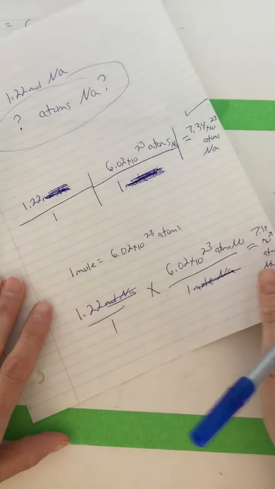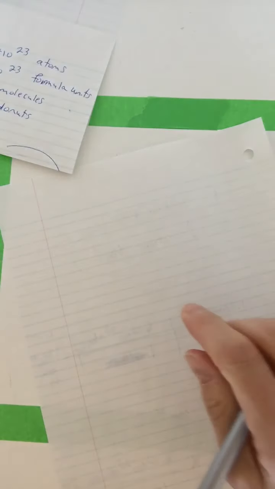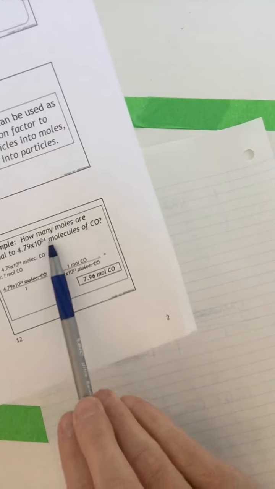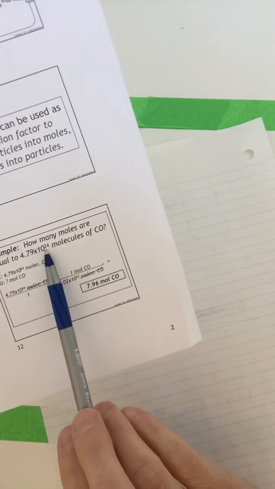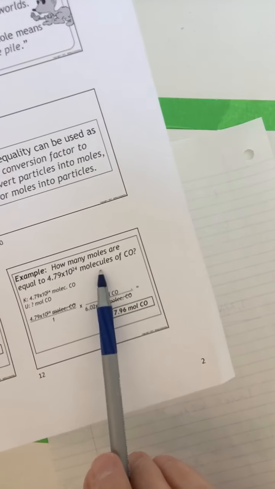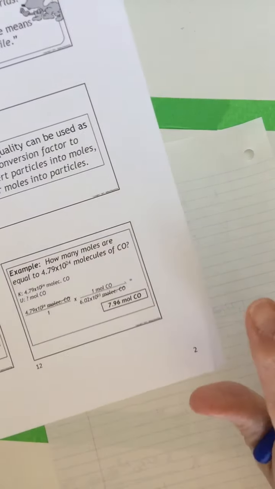They gave us another example I'm going to show you. I know this is a long video, but I think you're going to be thankful for it when you try to do these assignments. Okay, here's the next example on the slide that they gave us. How many moles are equal to 4.79 times 10 to the 24 molecules of carbon monoxide? Ooh, sounds scary.